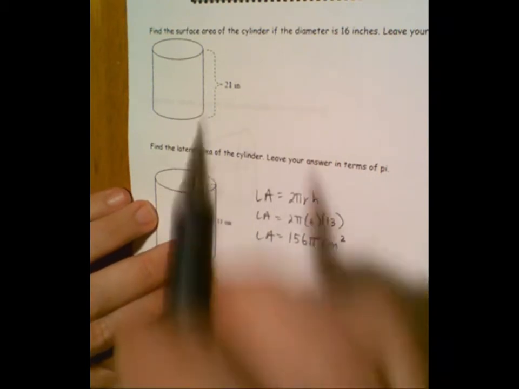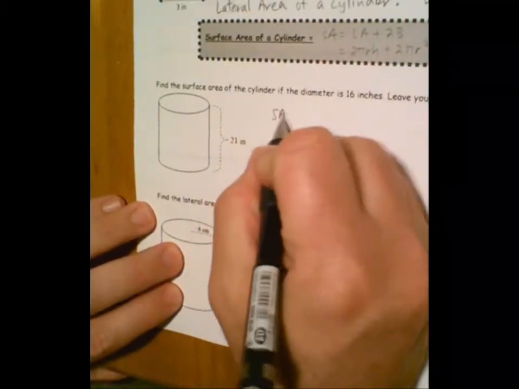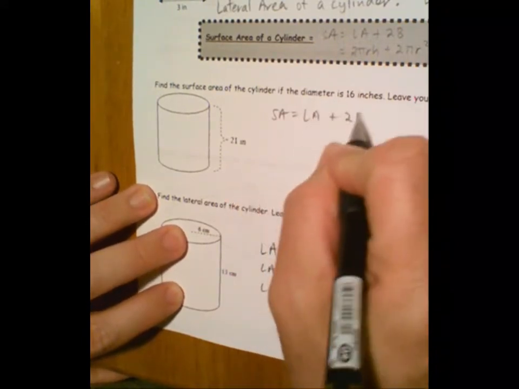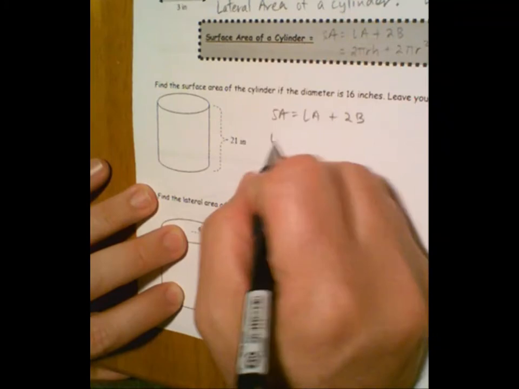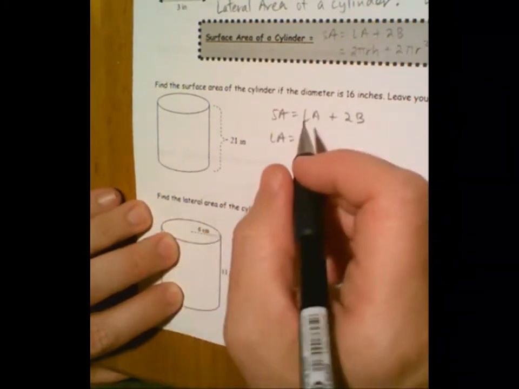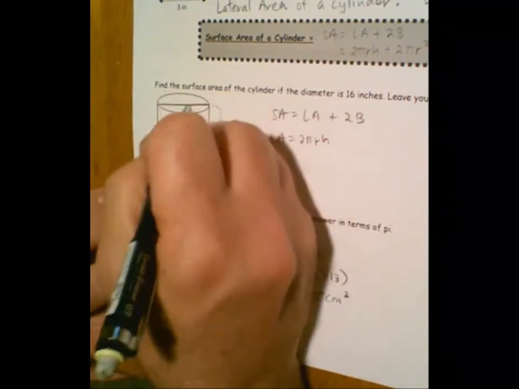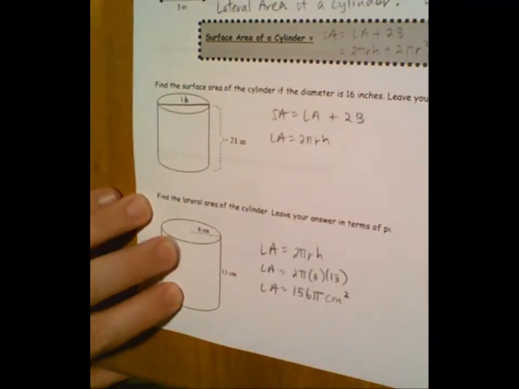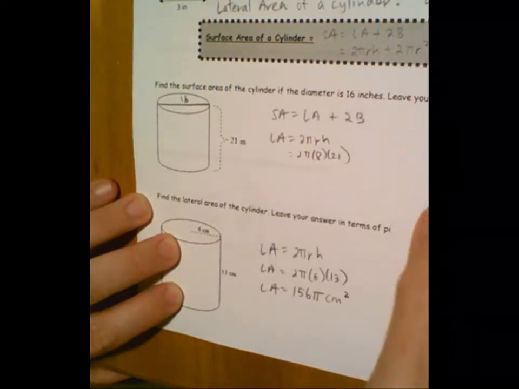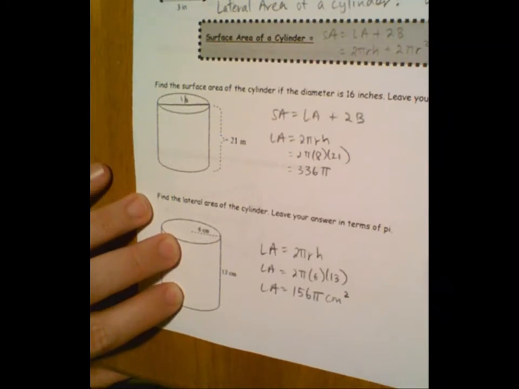For the surface area, the one above it, the surface area is equal to the lateral area plus 2 times the area of the base. So first I'm going to find the lateral area, which is 2 pi rh. They tell you the diameter is 16, which means that the radius is 8. 2 times pi times 8 times 21 is equal to 336 pi.